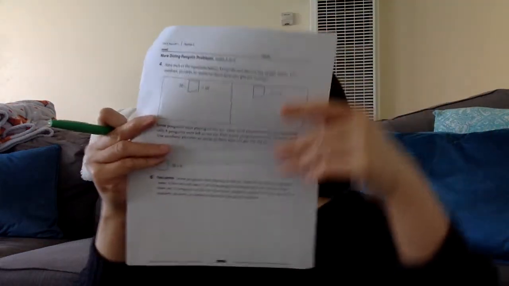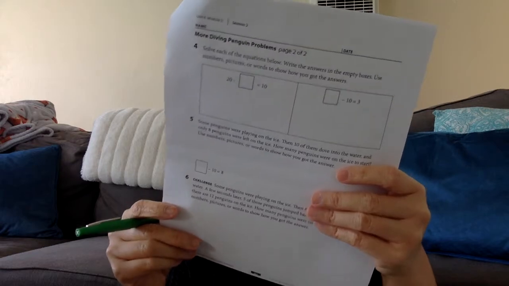Okay. So what we're going to do now is we're going to practice a couple more. So you're going to find this packet, the one that you do with your math lessons. You're going to find page 44. Looks like this.